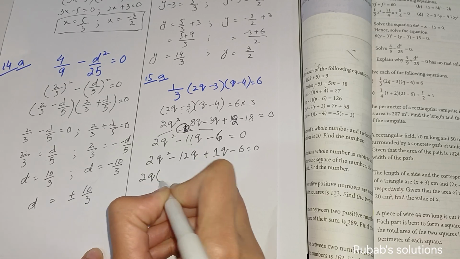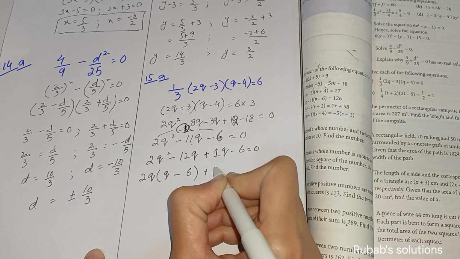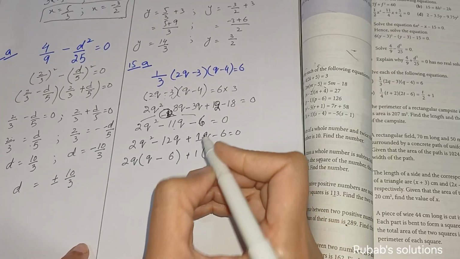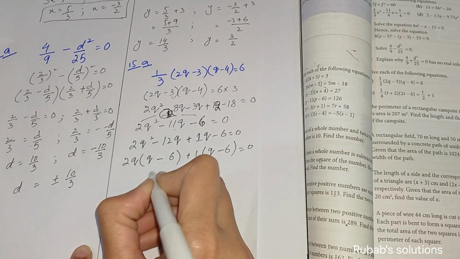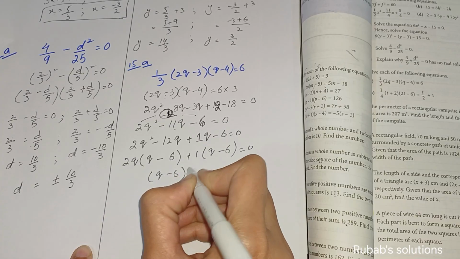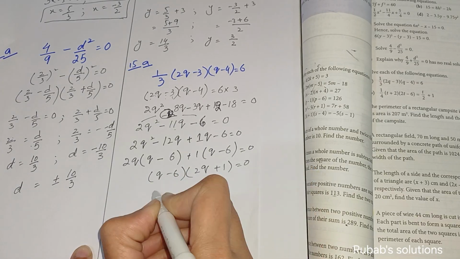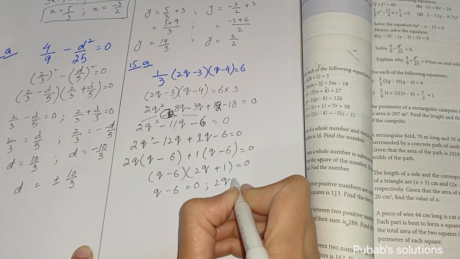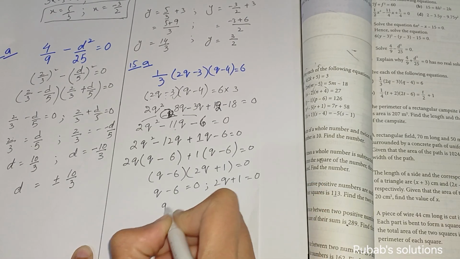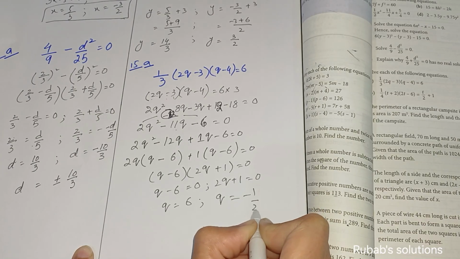From 2q can I take common? From here it will remain q minus 6. From here I can take 1 common, because nothing is there, so you will not leave it, you will take 1 common. Q minus 6, and the other factor is 2q plus 1 is equal to 0. So either q minus 6 is equal to 0 or 2q plus 1 is equal to 0. From here q is equal to 6, and from here q is equal to minus 1 by 2.